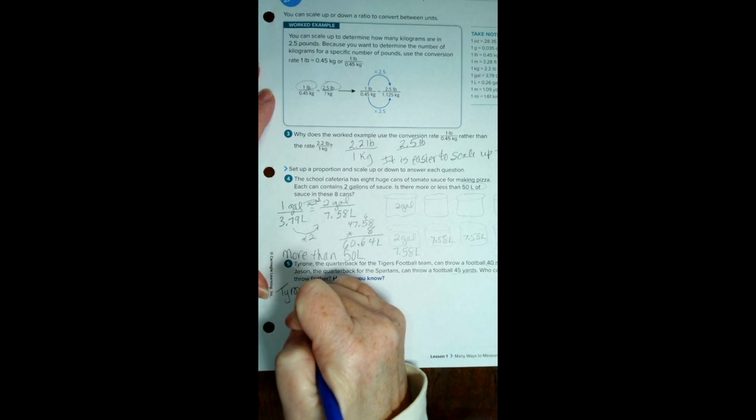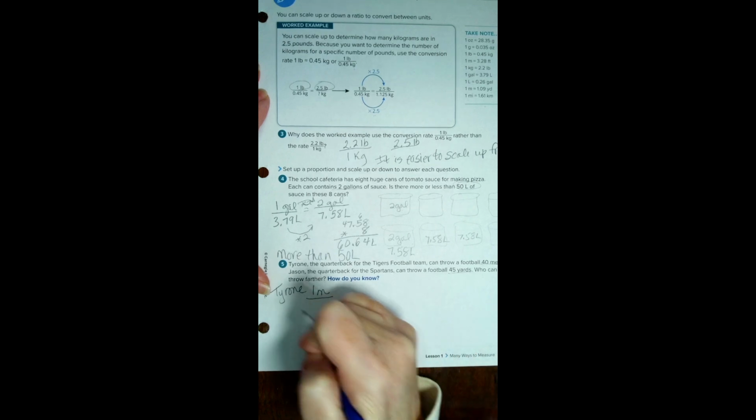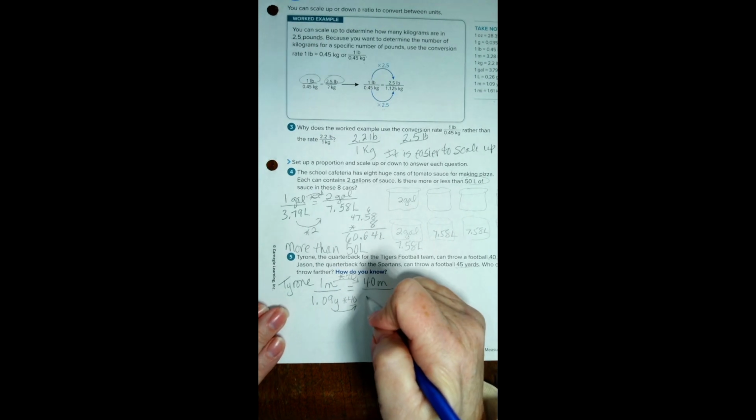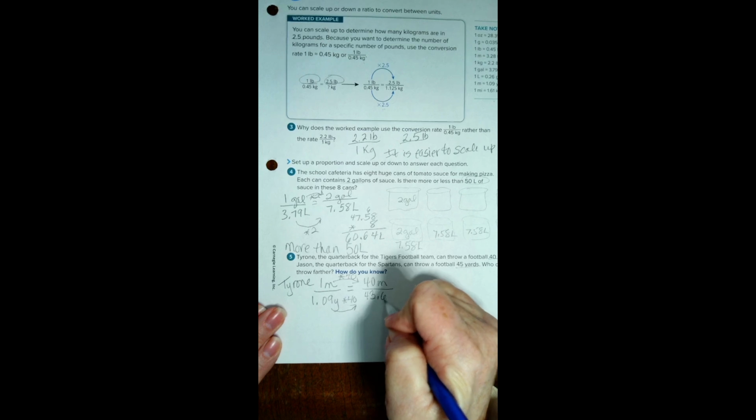He throws 40 meters. How many yards will that be? We scale up by 40, so 1.09 times 40. If you do that on the calculator, it comes out to 43.6 yards.